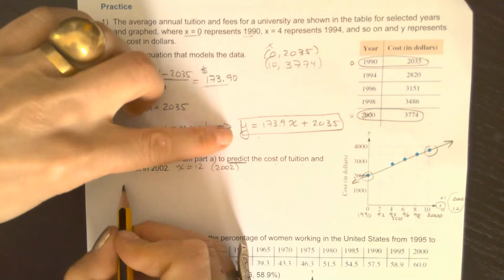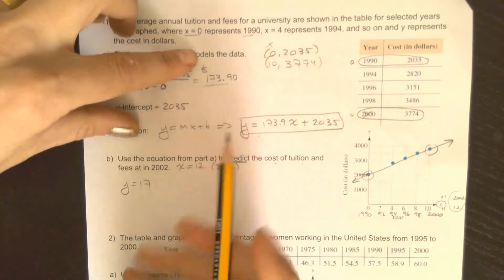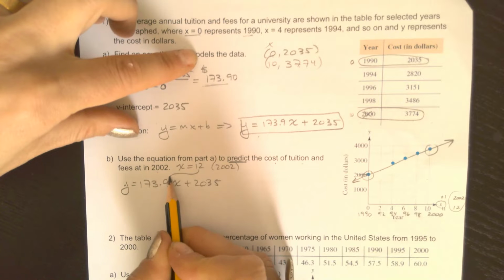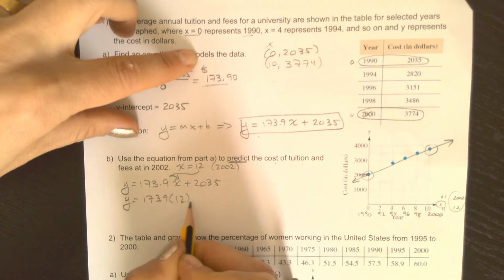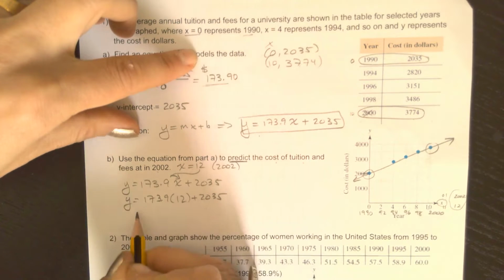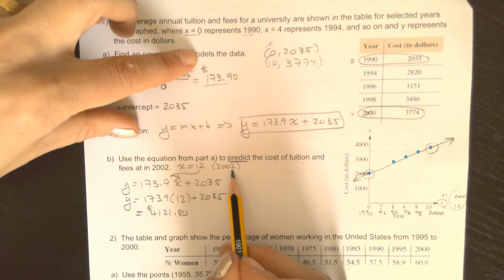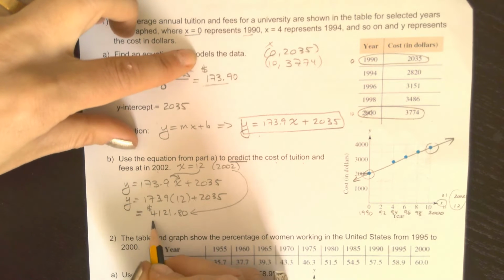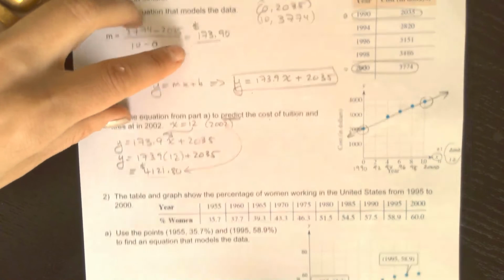Write my equation down and put 12 in. y equals 173.9 times 12 plus 2035, which is equal to 4,121.80. So in the year 2002, tuition is predicted to be $4,121. Let's look at another example.